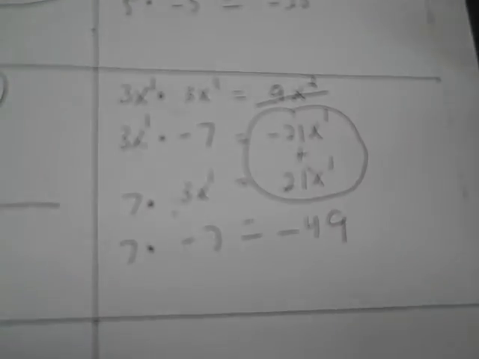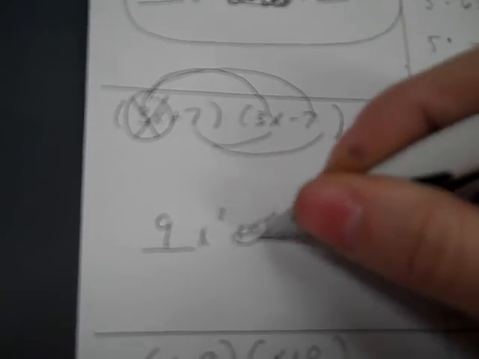And then on x, we're looking at these. Again, I have a -21 and a +21. Well, I should know by now that those add to 0. So then this term can be deleted. Okay, and then -49. 9x to the second plus -49.